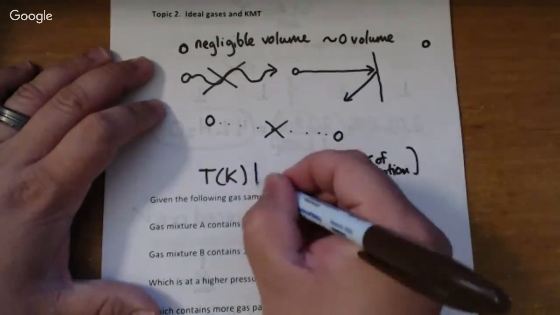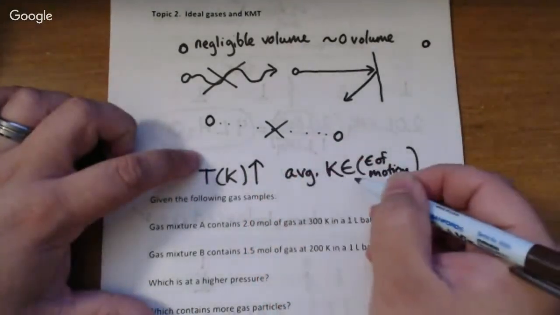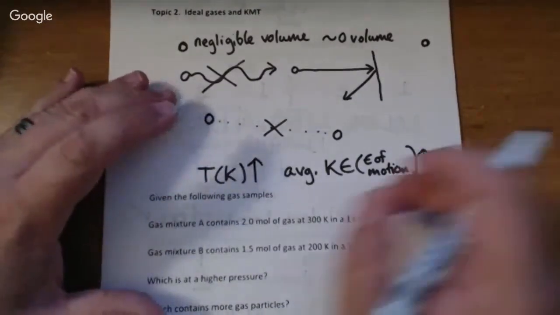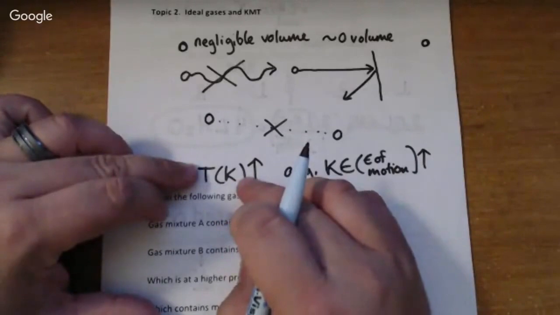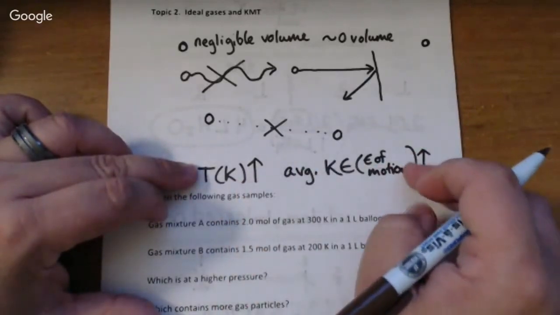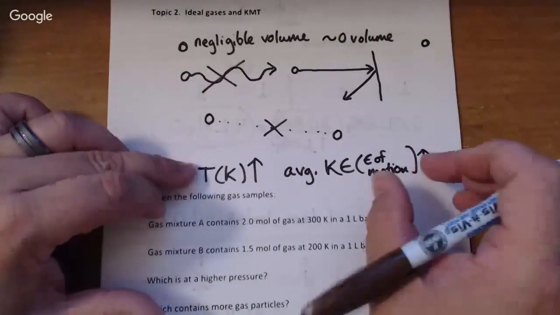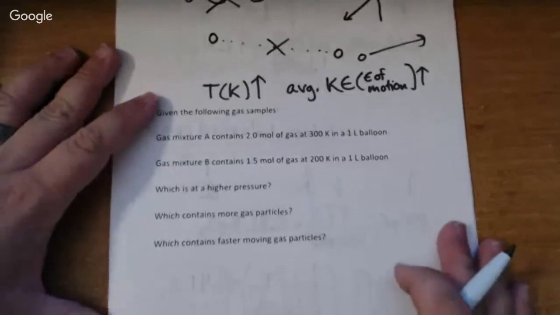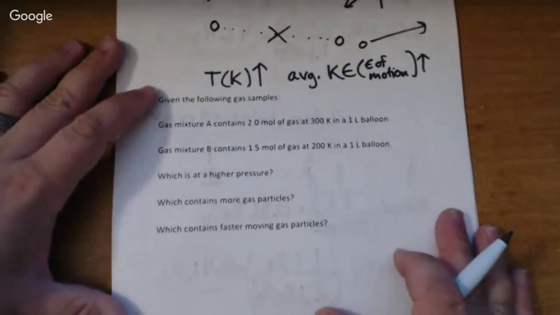So if we increase the temperature, we're going to increase the energy of motion. Or if we put this into English, if we heat up a gas sample with a higher energy of motion, that gas sample is going to have little particles that are zipping around faster. So let's go down and see if we can apply this to this sample problem.